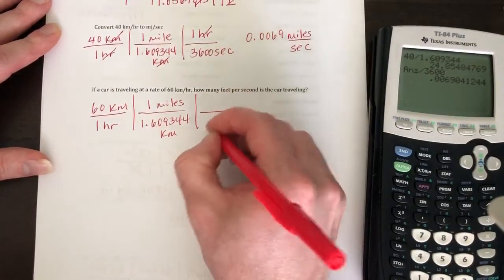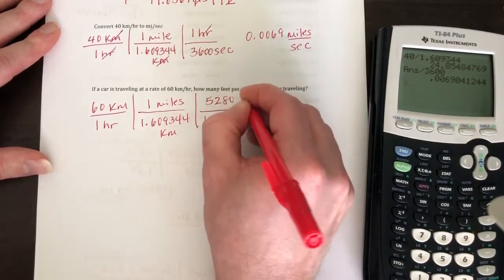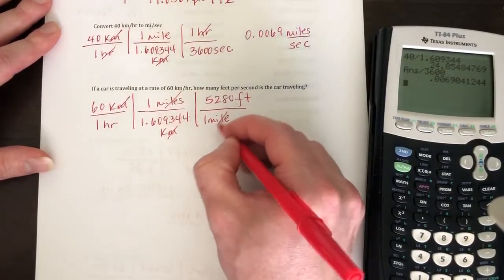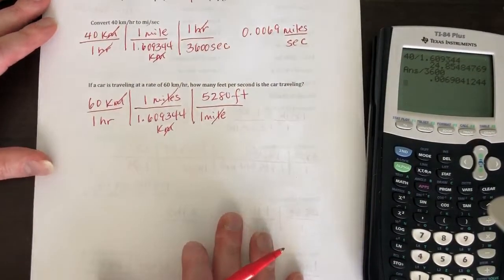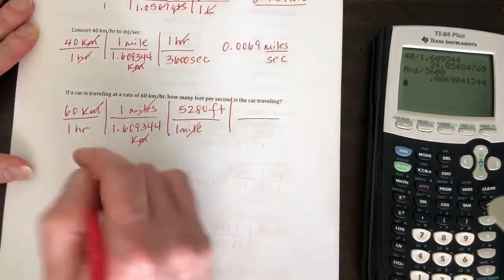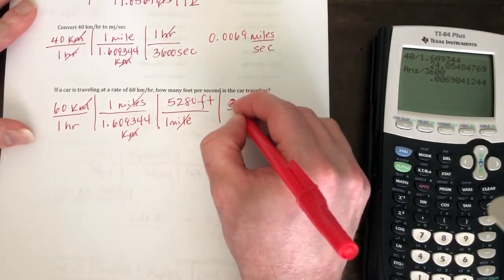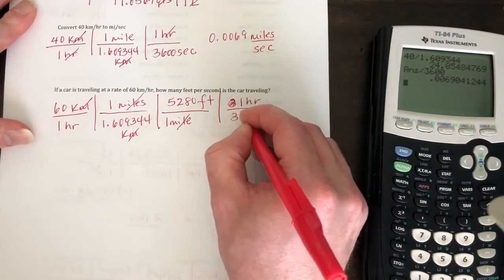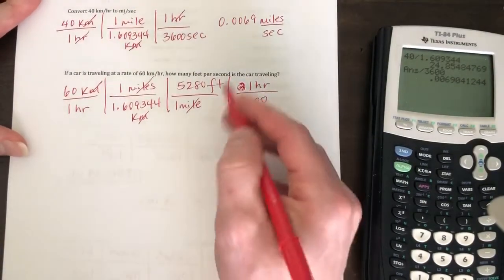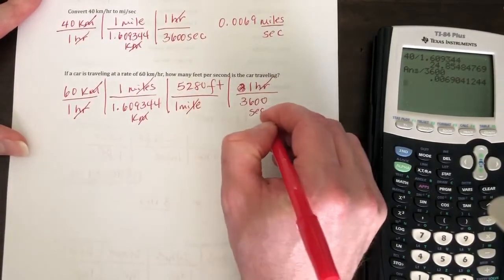Okay, so 1 mile is 5,280 feet. Okay, kilometers cancel with kilometers, miles cancel with miles, and you're left with feet. Okay, now I got to get hours to seconds. So I'm going to start cross canceling going upward. Okay, so 1 hour has 3,600 seconds in it. So everything cancels, hours will cancel with hours, we're left with feet per second.